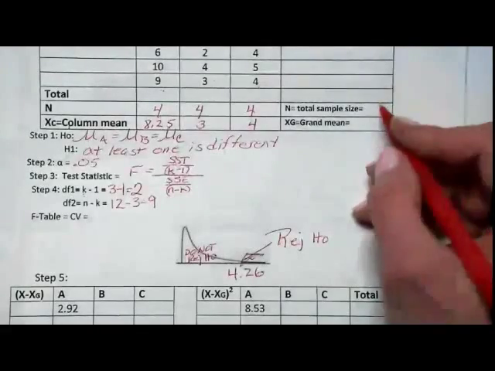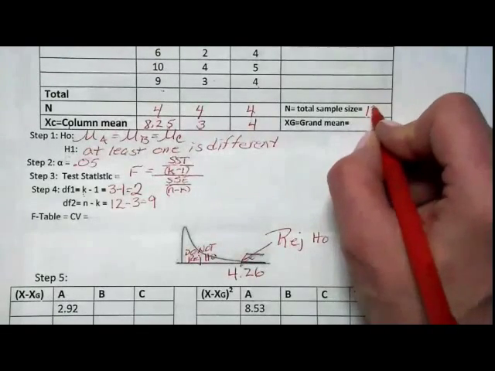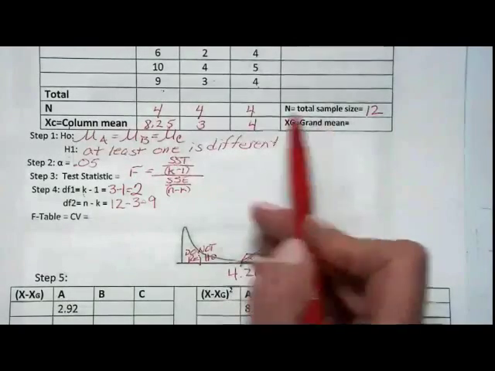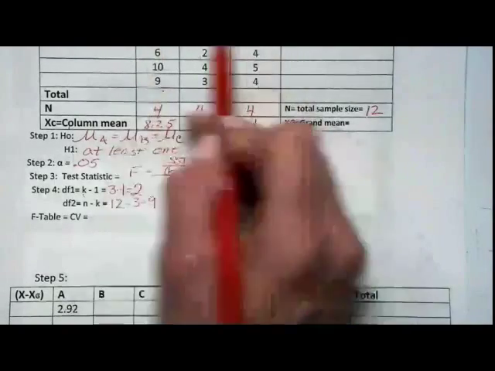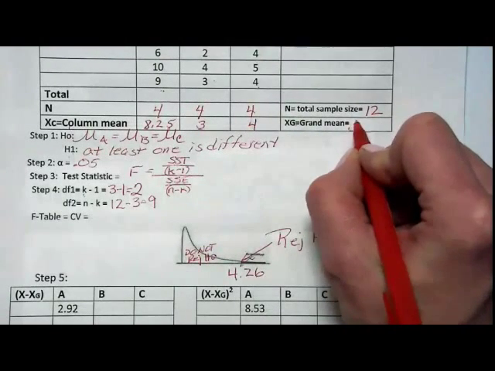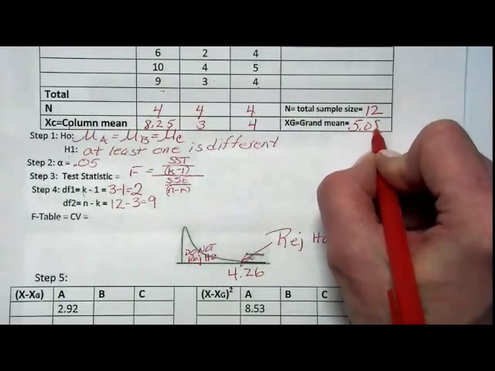Oh, I forgot 2 more things. I've got to calculate the sample size, which I use for here, and then the grand mean, which is the average of all the data points. And in this case, it was 5.08.